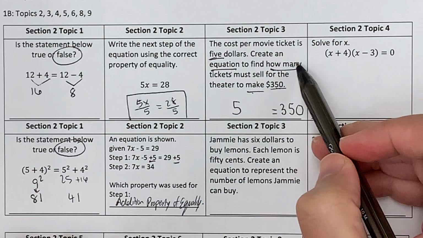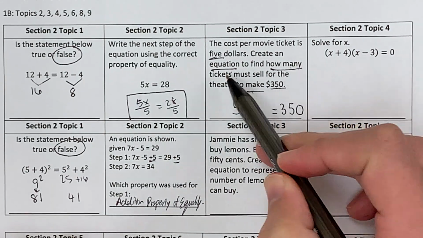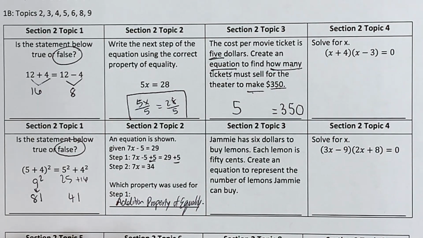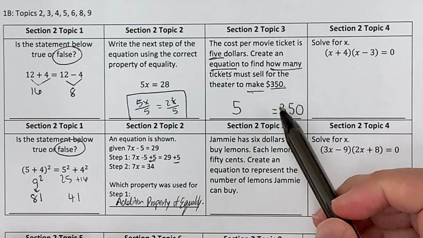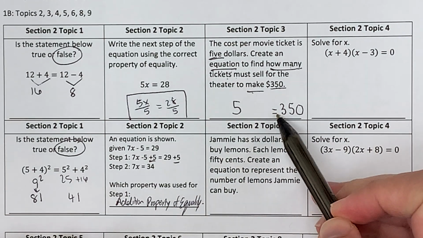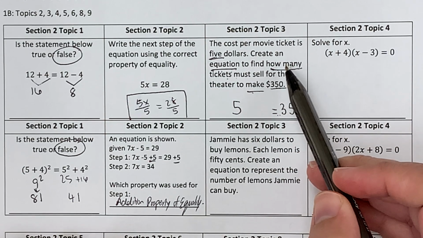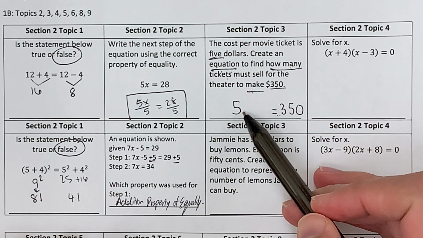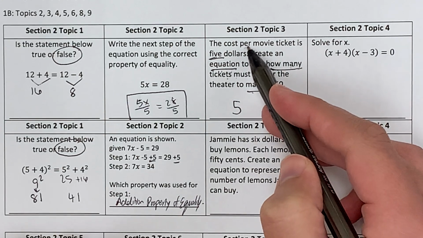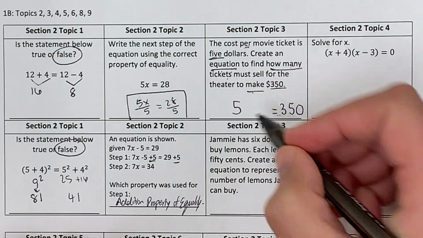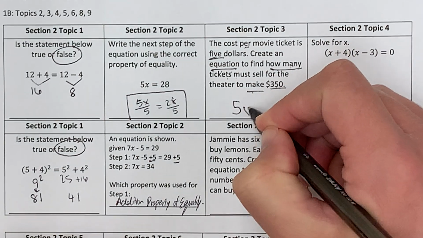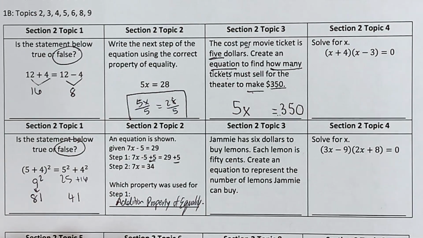And how many is what it's wondering. How many tickets, right? We don't know how many tickets were sold. We're creating an equation. The equation has that equal sign. That's where we got that equal sign from. And how many were sold? We'd have to multiply, right? It's 5 per ticket. So 5 times x, or just 5x, equals $3.50. There is our equation.